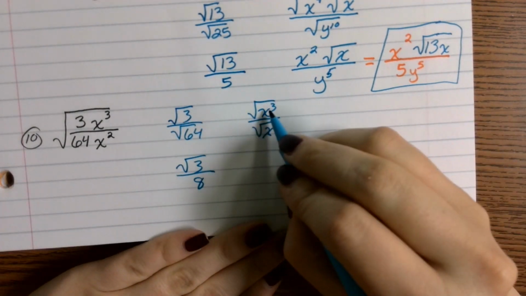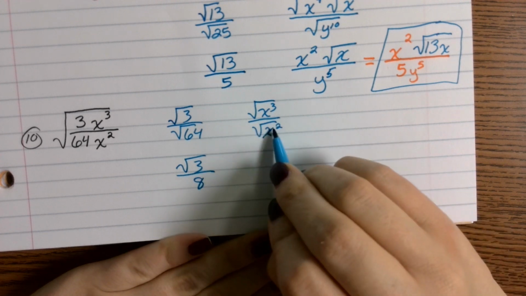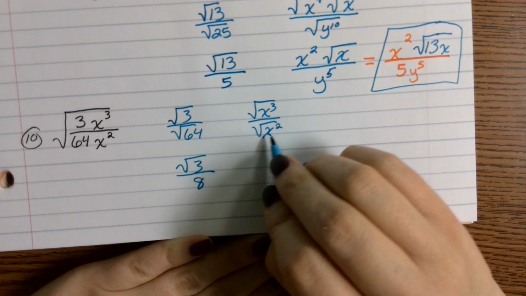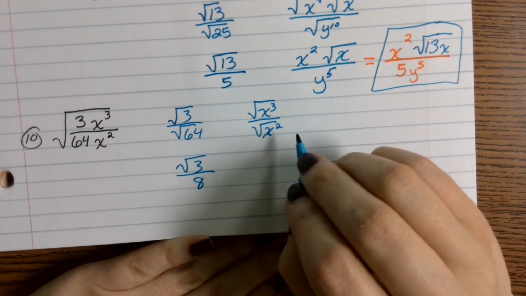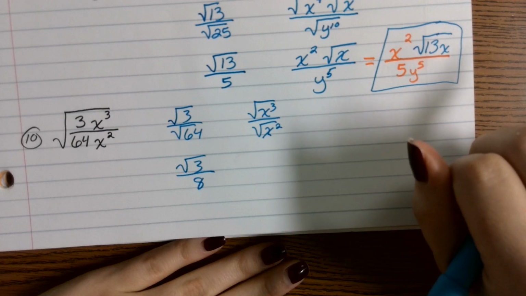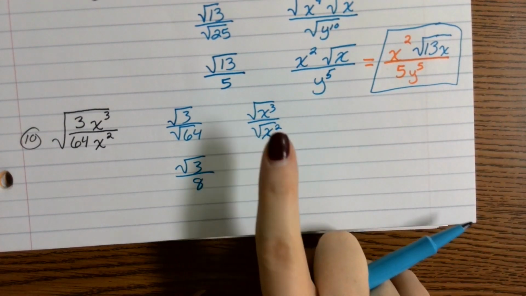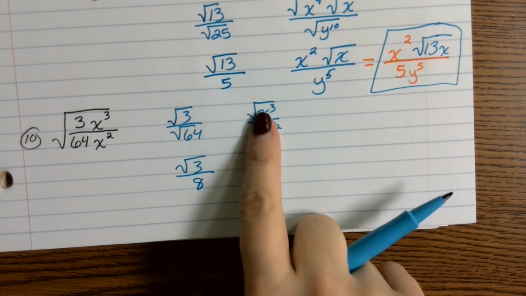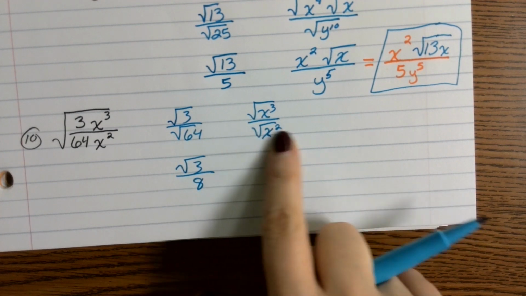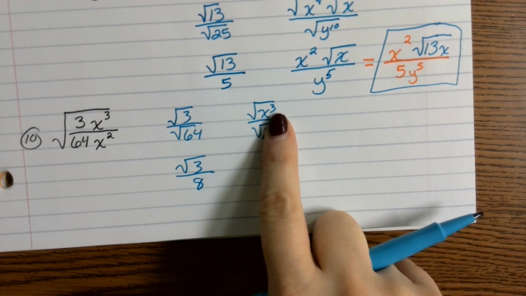Here, square root of x to the third over square root of x to the second. Now, square root of x to the second is perfect. Square root of x to the third is not. There's two ways that you could technically go about this. Since x to the second is smaller than x to the third, you could go ahead and cancel out all of the bottom, and then you would just be left with the value on the top.